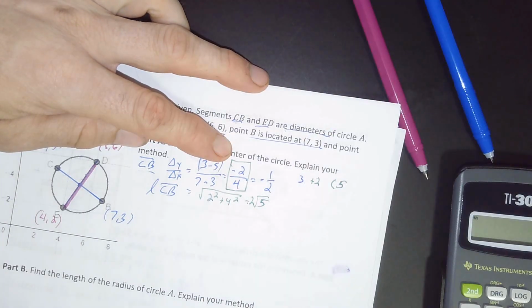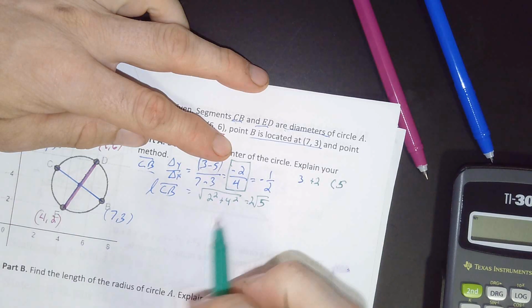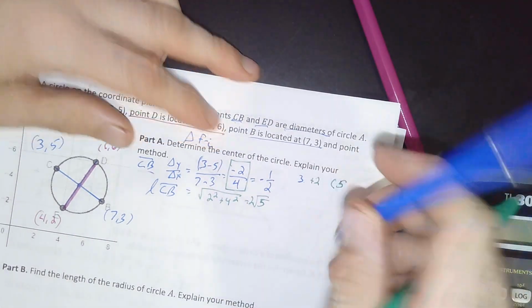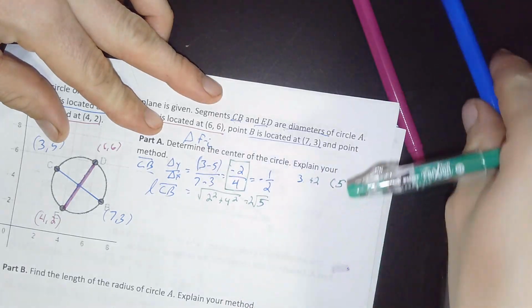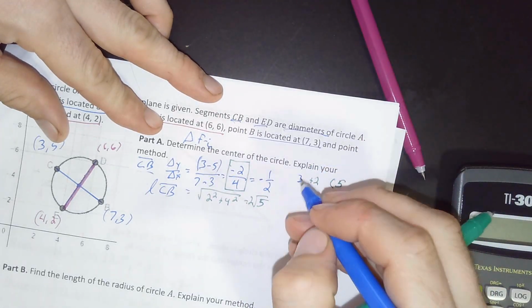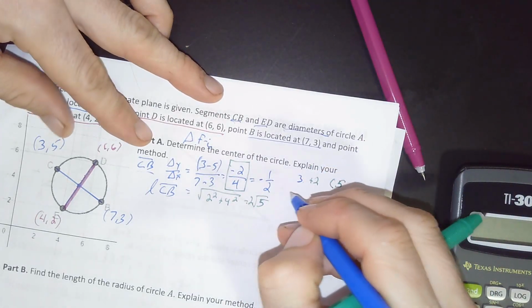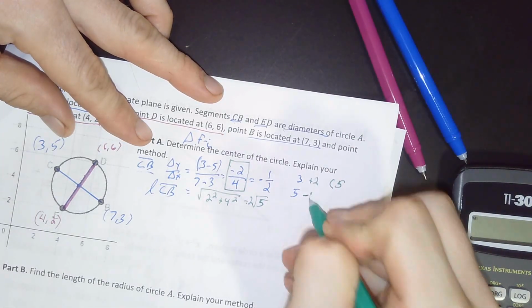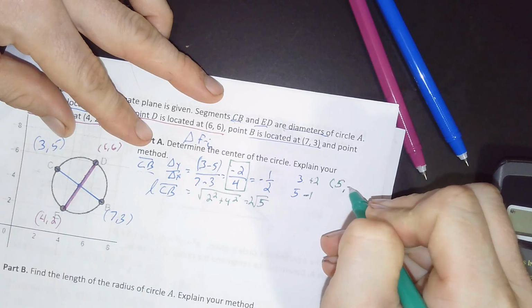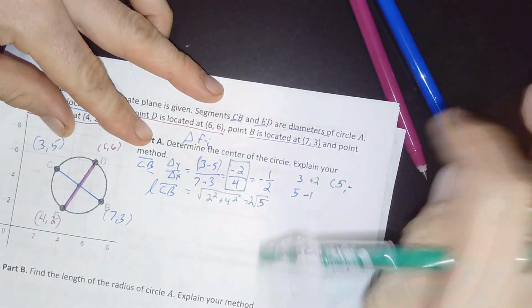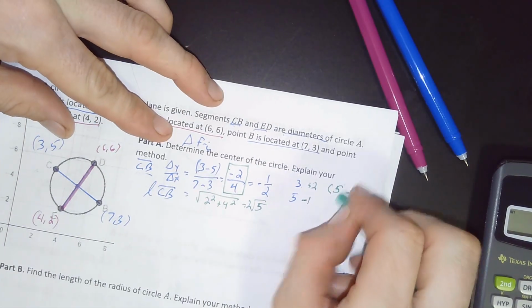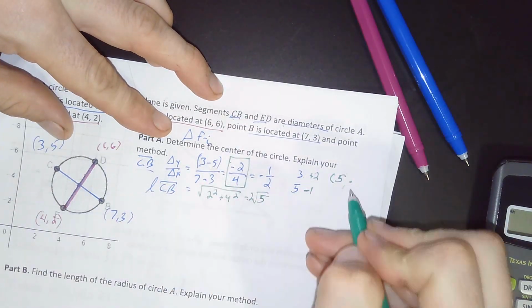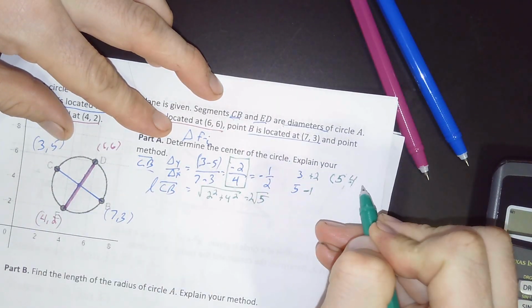And your change in y was negative 2, so you're going to subtract 1. You start at 5, subtract 1, it's going to be 4.